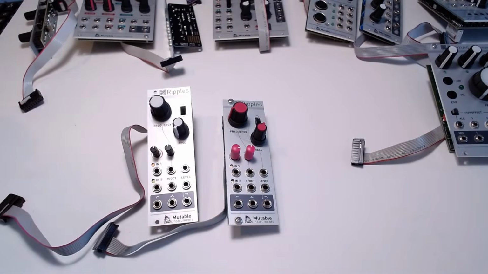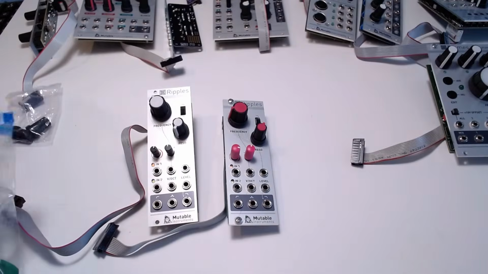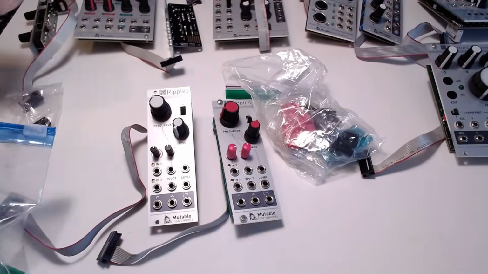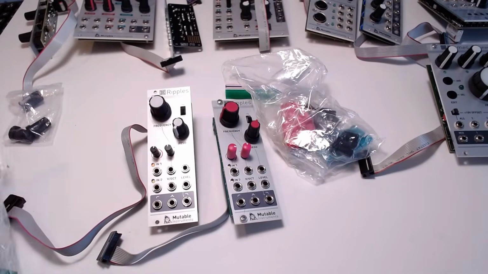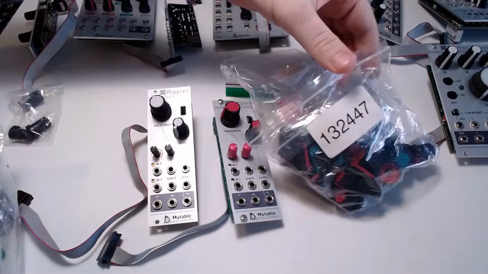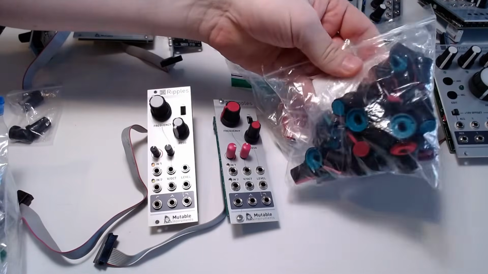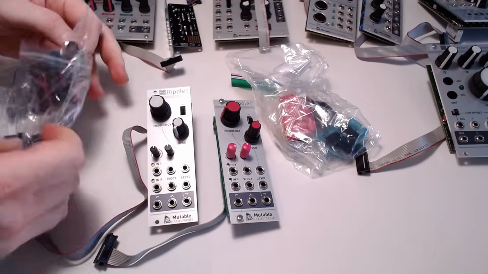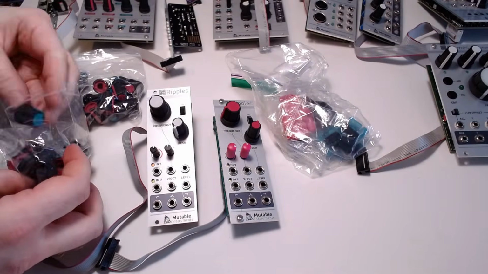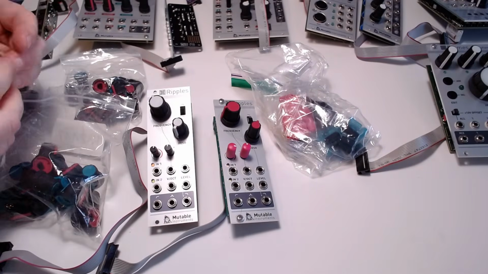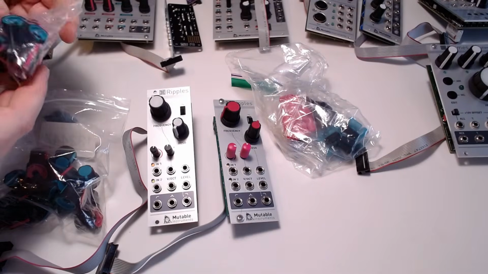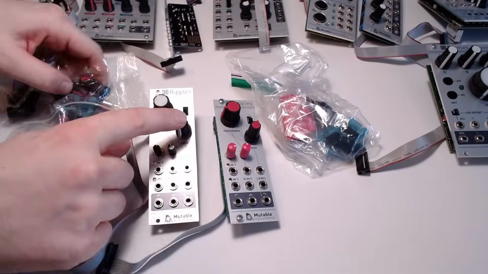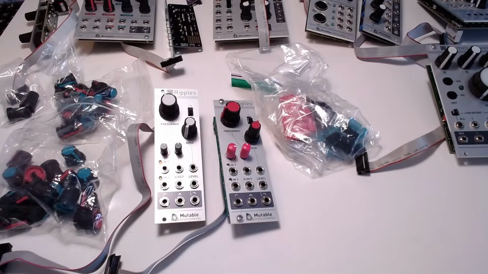Let me find my knobs while we're thinking. So here are the little toppers. I have teal toppers and magenta toppers, which I don't know if I like, to tell you the truth. And then I bought a bunch of Mutable Rogan knobs when Thonk was doing the sale. There's two kinds, short and tall. These are the short style, and I think I'm gonna keep them short.